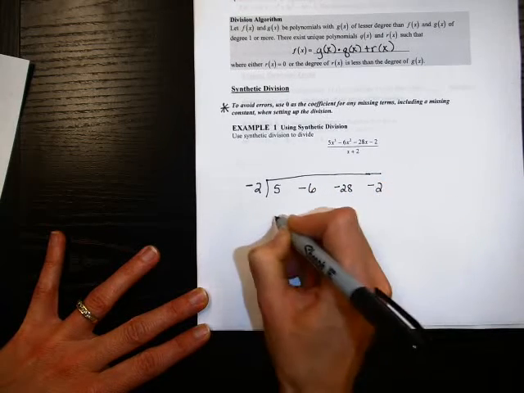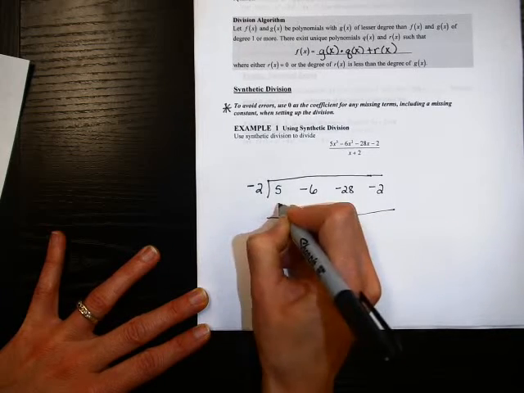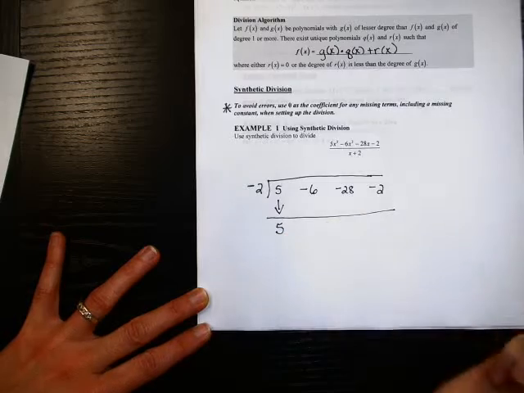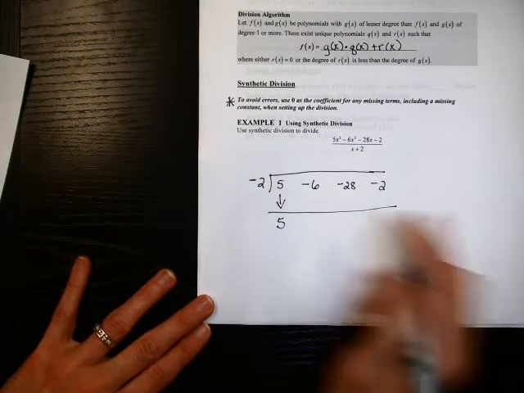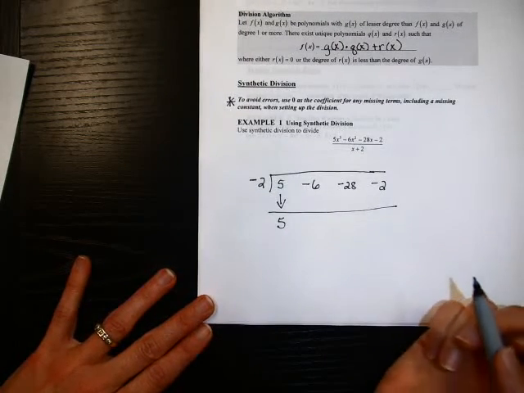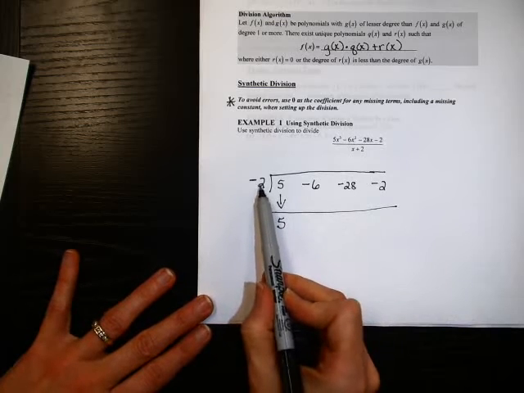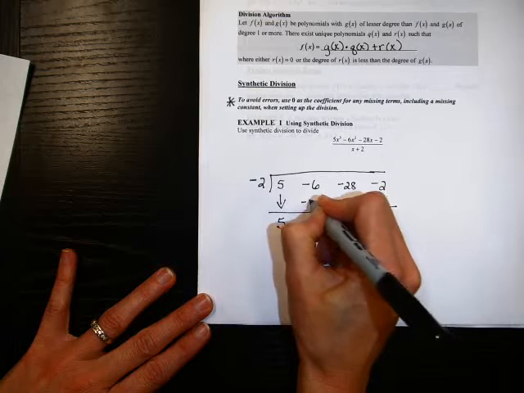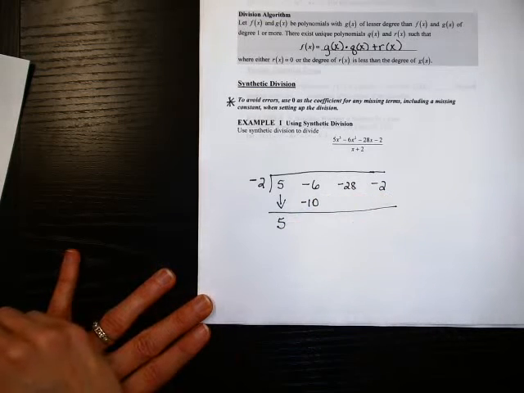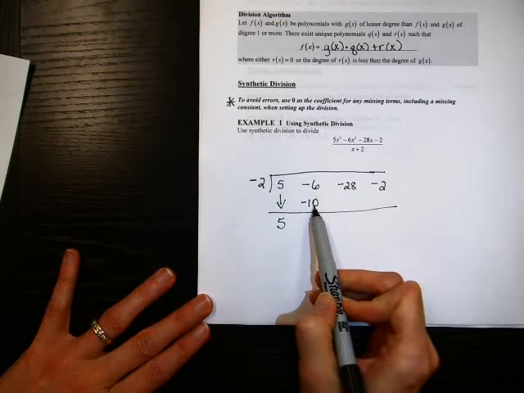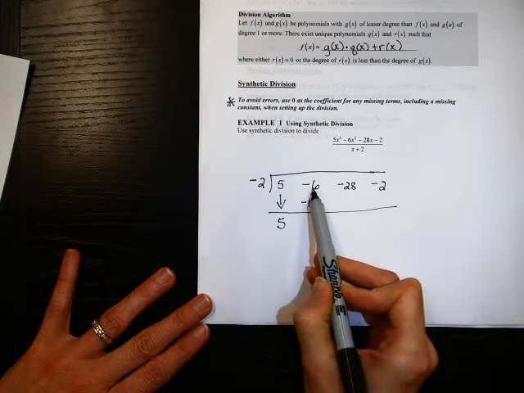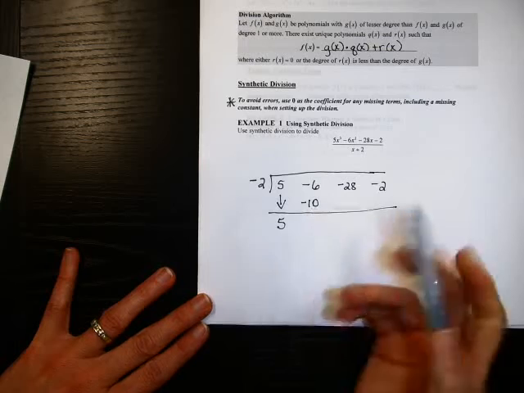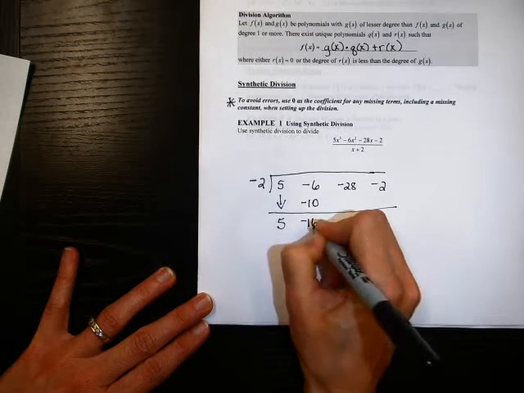then my negative 2. And when I'm doing synthetic division, I always bring down this first number that's inside of the house. Okay, next step is I multiply. Negative 2 times positive 5 gives me negative 10. Then I combine these by using my sign rule. So if signs are the same, I add and keep the same sign. Negative 6 and negative 10 gives me negative 16.